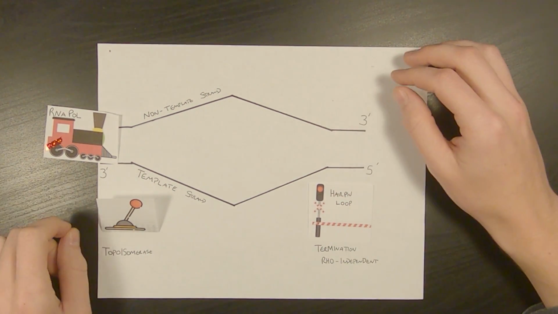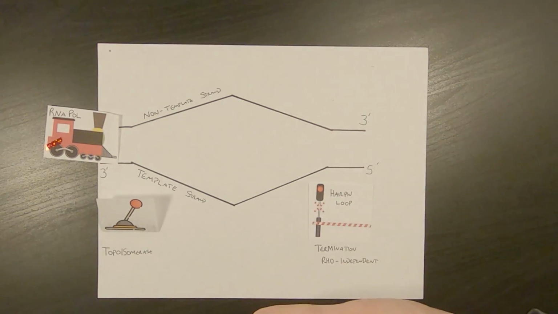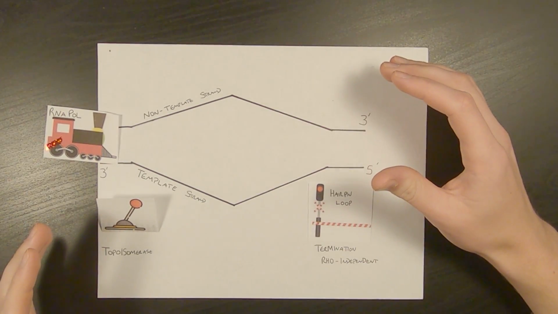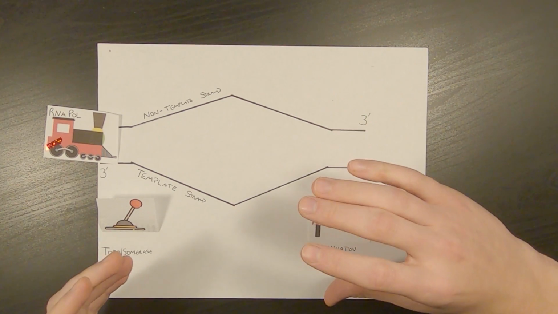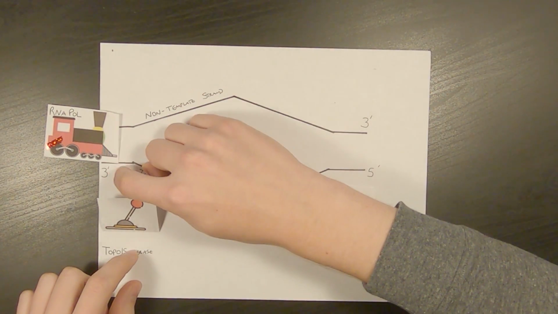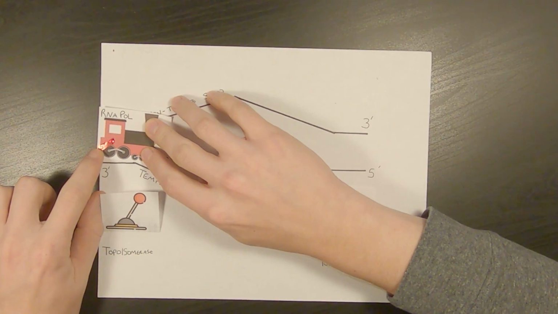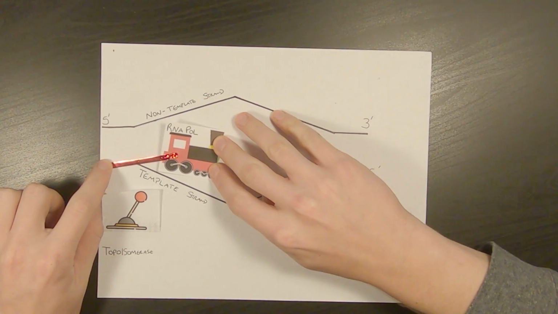Our sigma factor is going to begin to disassociate, and with the help of topoisomerase, we're going to start reducing all of this torsional strain that exists in our DNA. It's going to open it up into this little transcription bubble, and it's going to get started. So the RNA polymerase is going to fly from 3' to 5', and we're going to start producing RNA in the 5' to 3' direction.